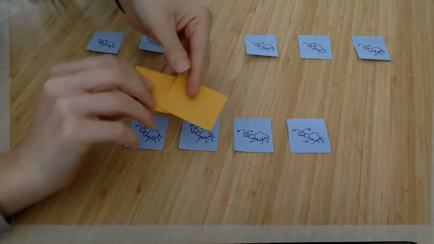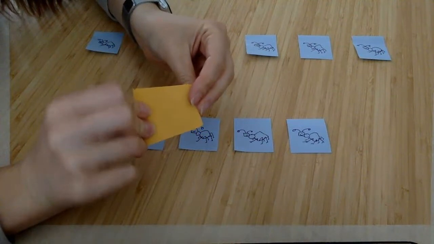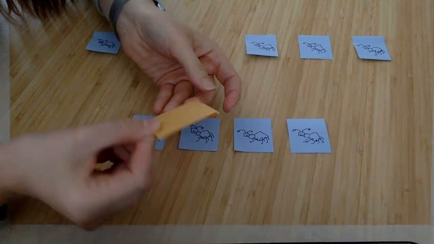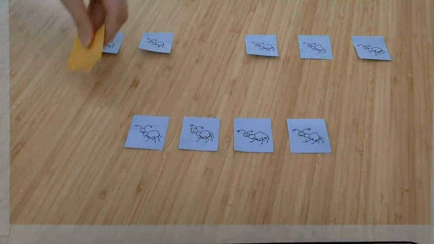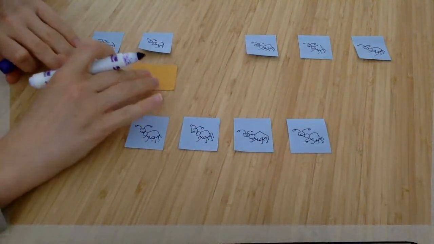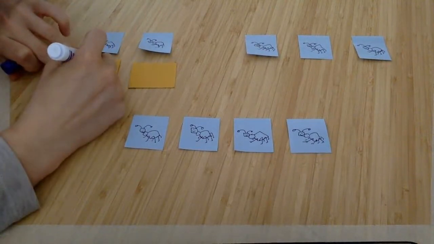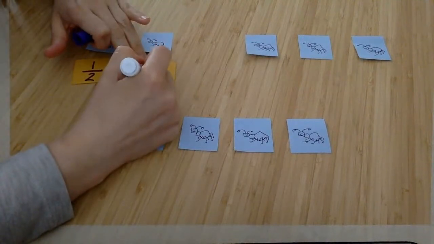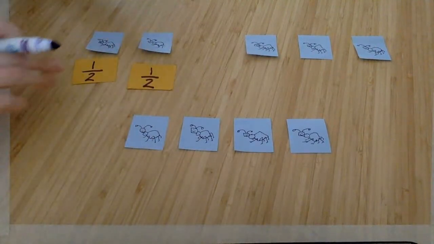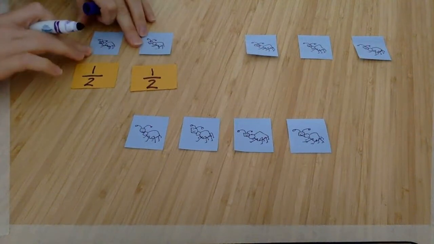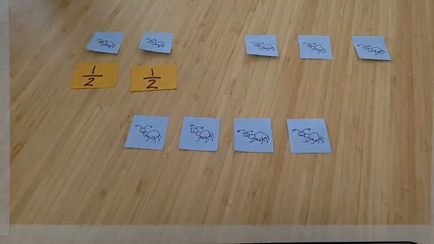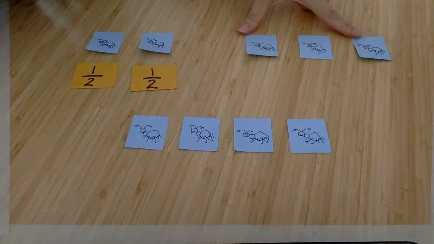Put them on top of each other, and I can see that they're exactly the same. So I know now that I have 2 parts of 1 granola bar. So I have 1 half here, and I have 1 half here. Now that's a good way to break my granola bar in half, so both of these hungry ants can have the same amount. But what if I have 3 hungry ants that want the same amount of granola bar?